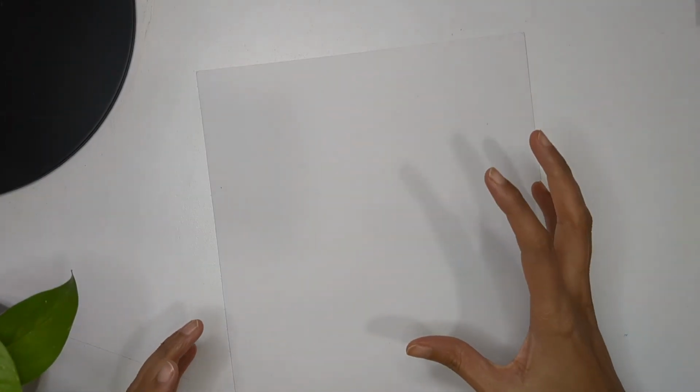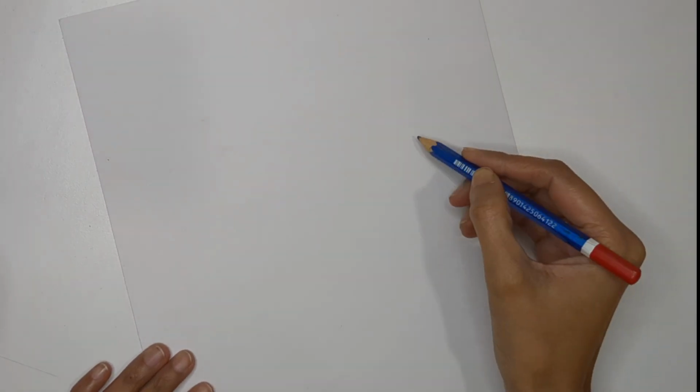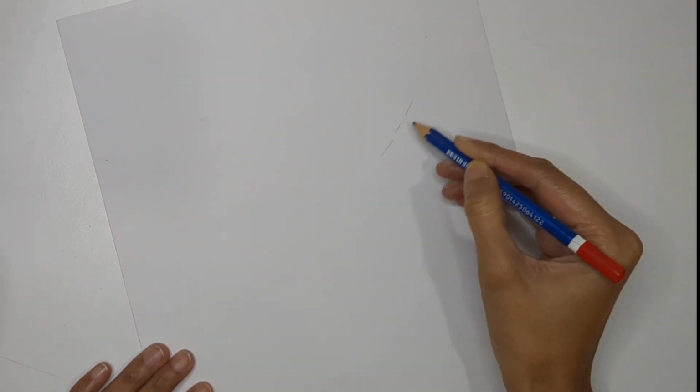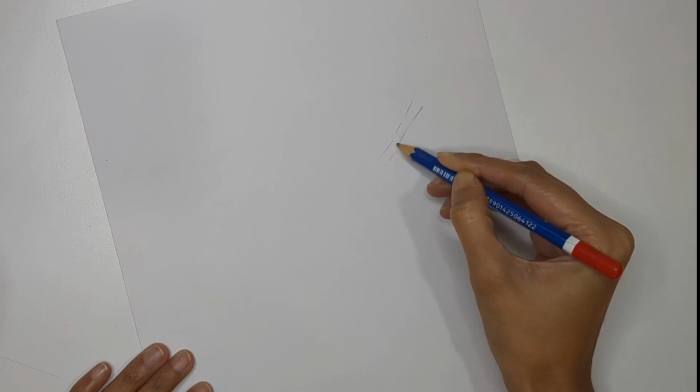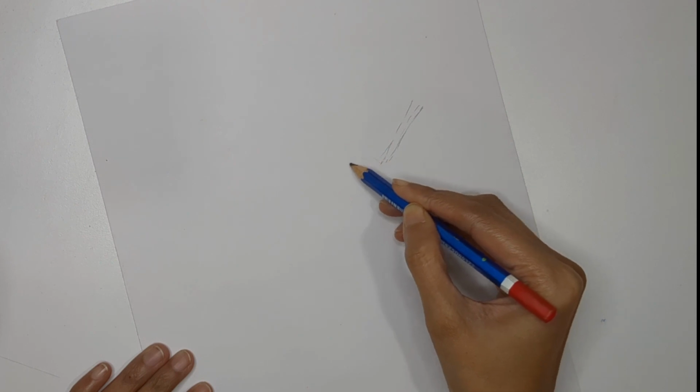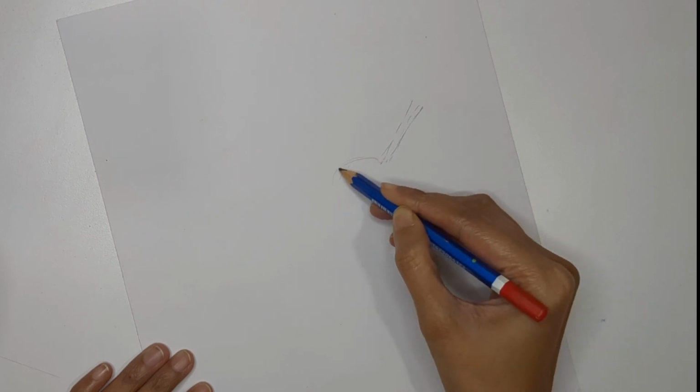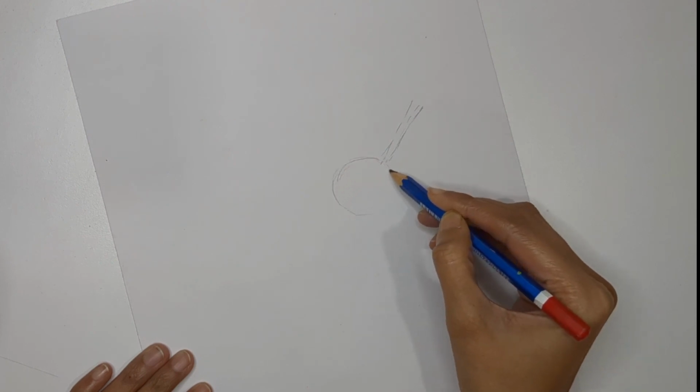So in today's video I'm going to show you how we can draw cherry blossoms and how we can compose it without any reference photo. As flowers like cherry blossoms or apple blossoms come in groups, the perspective of the flower is also important. So I'm going to show you a group of flowers having multiple perspectives or angles in it. So let's draw a basic guideline.